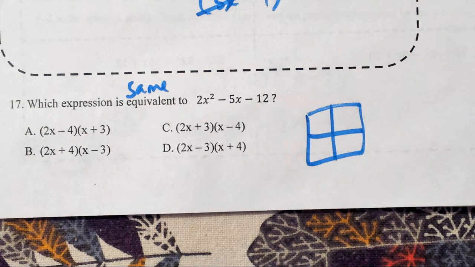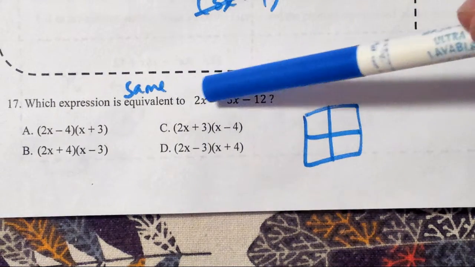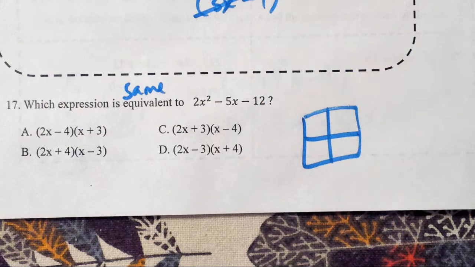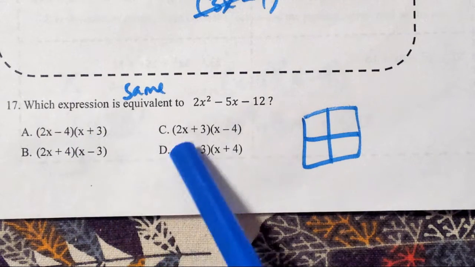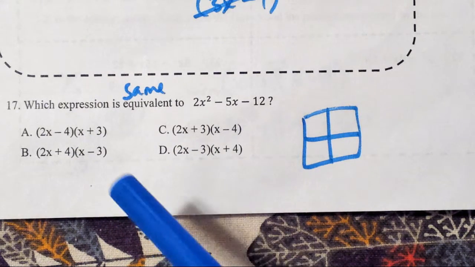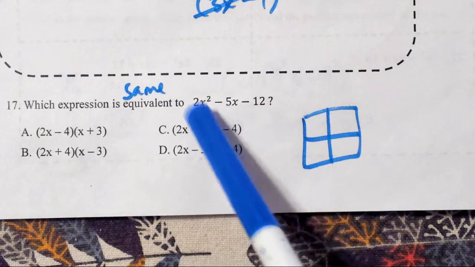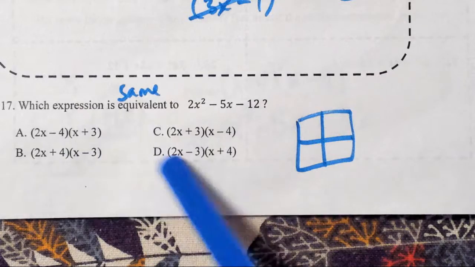Alright guys, here's our walkthrough of number 17. Which expression is equivalent, or the same, to 2x squared minus 5x minus 12? If we look at our answer choices, we notice that all of them are in factored form. So what we're looking for is, when our product, or our area, is factored, which one of these would be our factors?